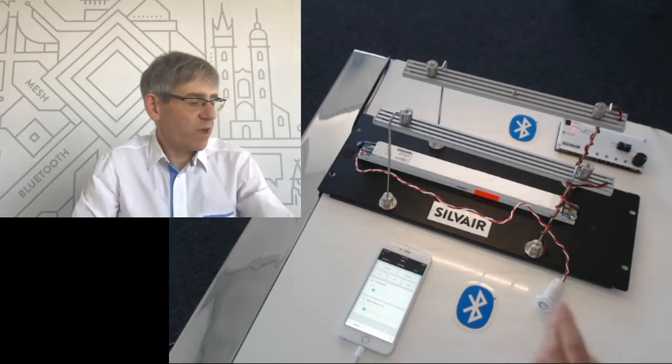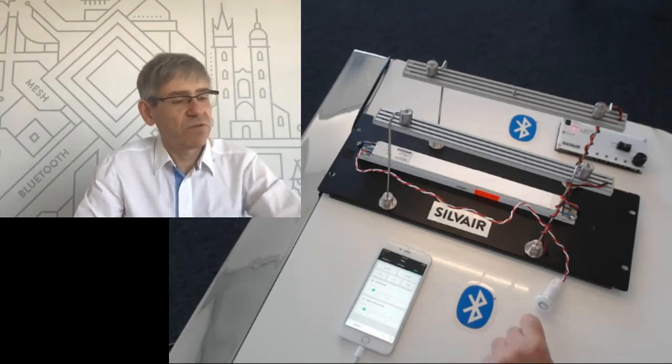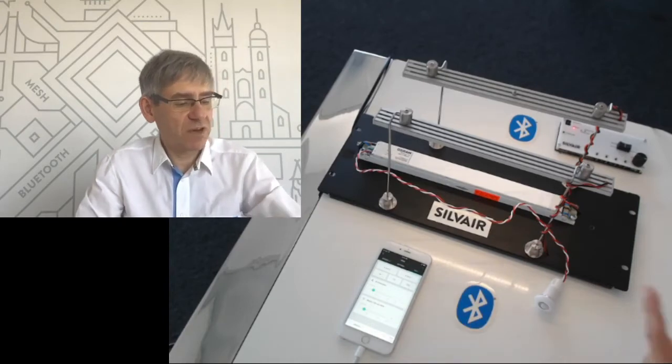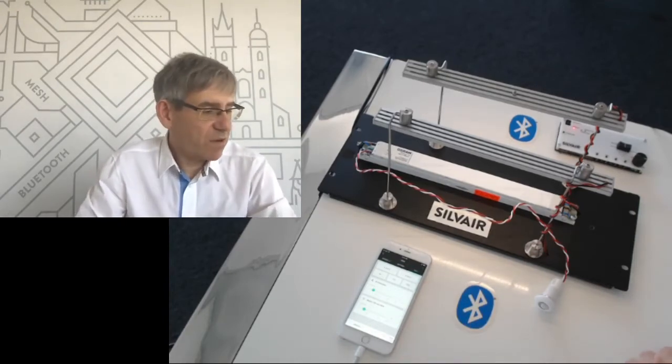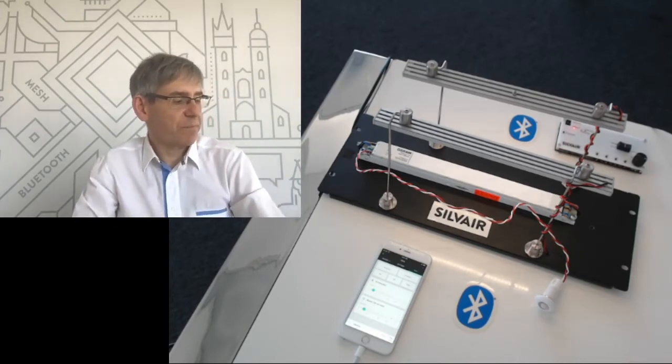And then we have the Bluetooth network, which allows this controller node to connect directly to the phone application. There is nothing in between. The phone talks directly to this one. And we also don't have this central control box because it's no longer needed.